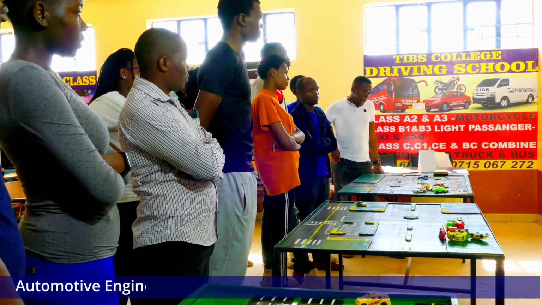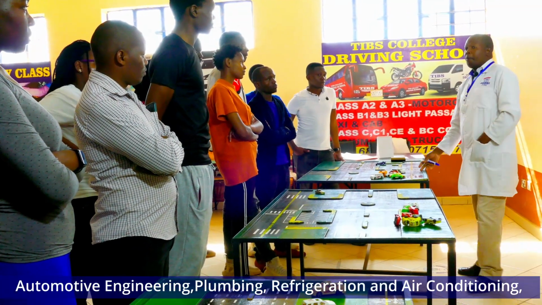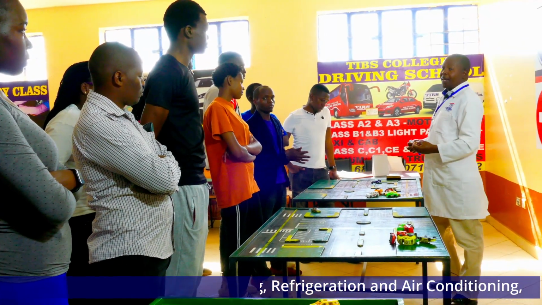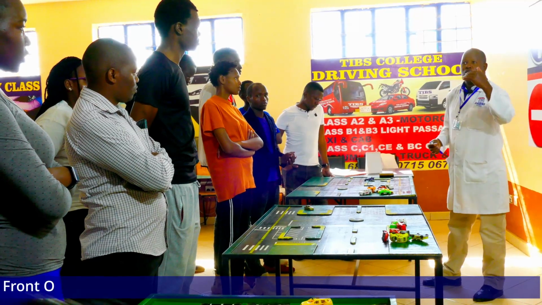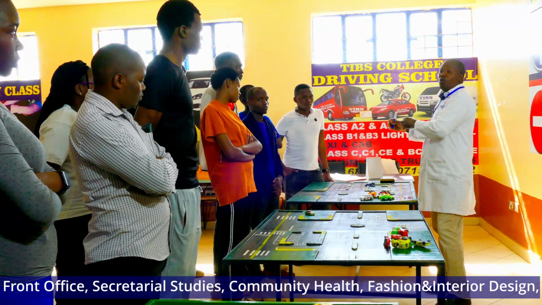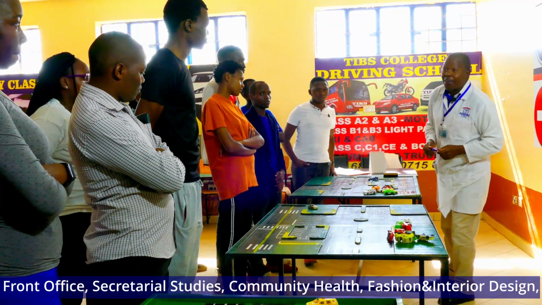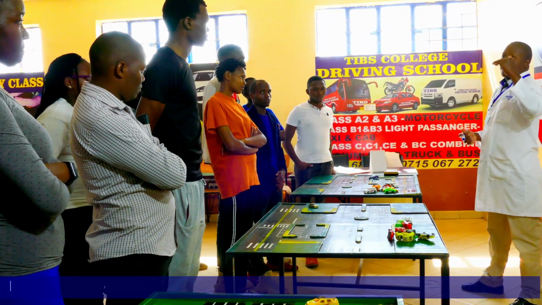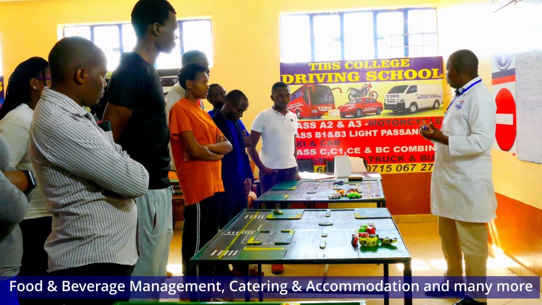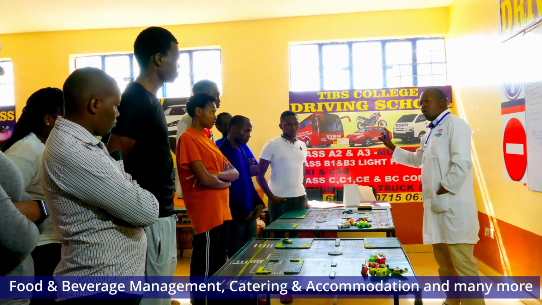Then we have what we call horn question. There are some areas where you are not supposed to park your car. There are some areas where you are not supposed to stop your car. Those areas, we are going to get to see them through what we call horn question. Again, there are some vehicles which have a right of way on the road. There are those emergency vehicles. So all those we are going to know through horn question.